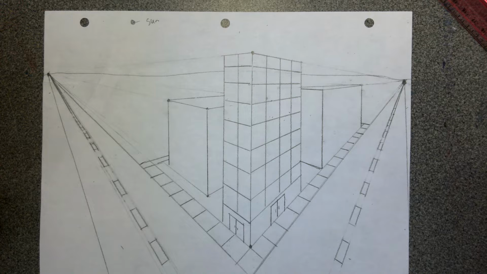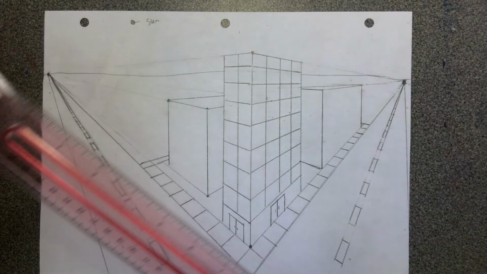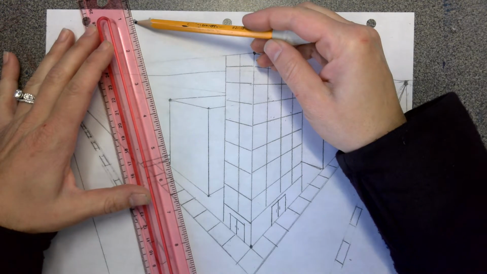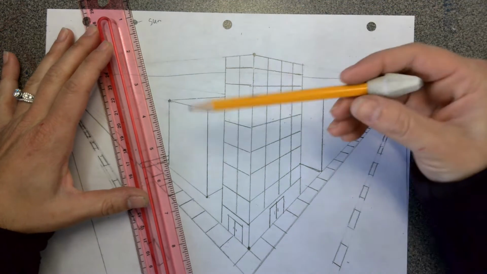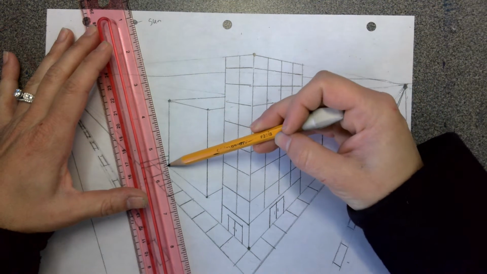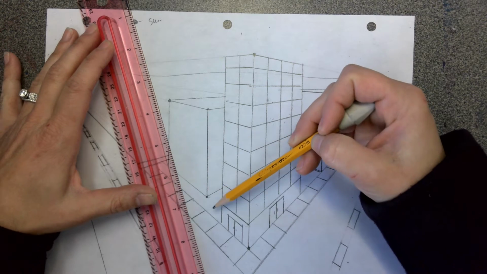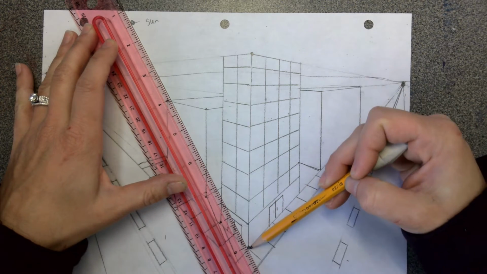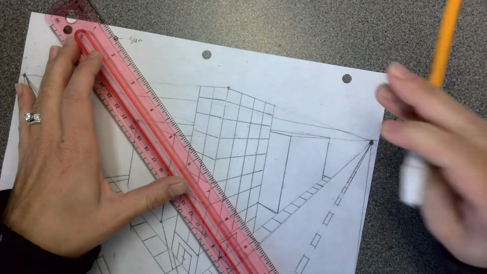Now this isn't an exact thing. This is just one way of creating shadows. I feel like it's a little bit more technical, as it takes some of the guesswork out. It may not be perfect, but it's a way of doing shadows. So the first thing I'm going to do is take my ruler and align it to my sun, and then coming from the corners of my building, so like right here, I'm going to draw some lines. That's going to help identify where my shadow is going to be and the shape of my shadow.